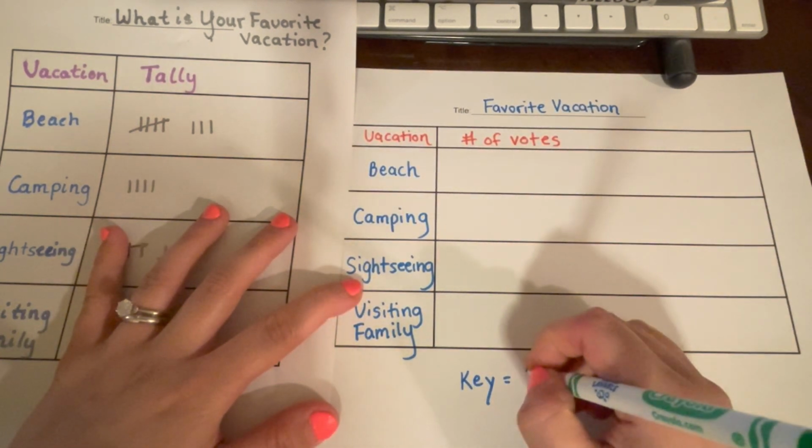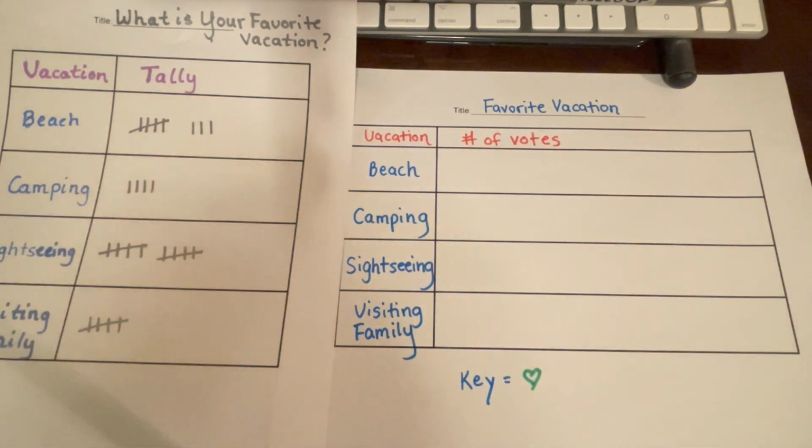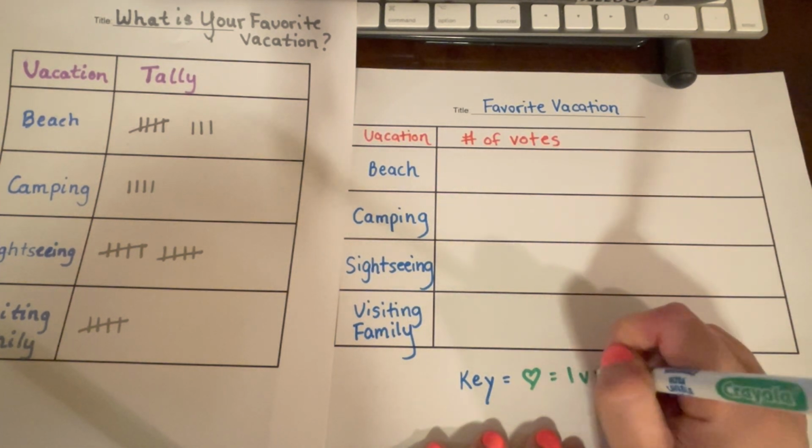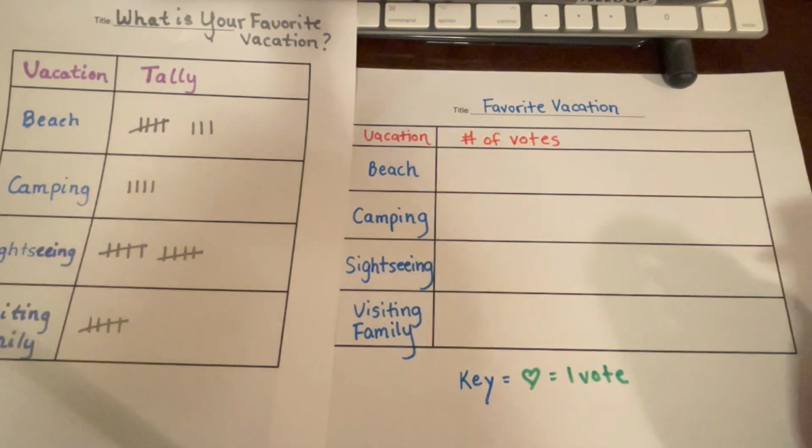So I'm going to put a heart. Today I'm going to use hearts instead of smiley faces because remember, in a pictograph, you can use any picture you want. And since it's favorite vacation, I think a heart makes sense. So the key, a heart equals 1 vote. All right, so it's one person's choice.